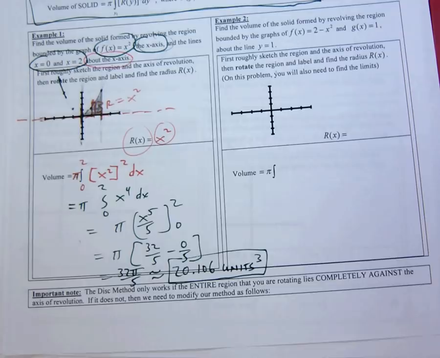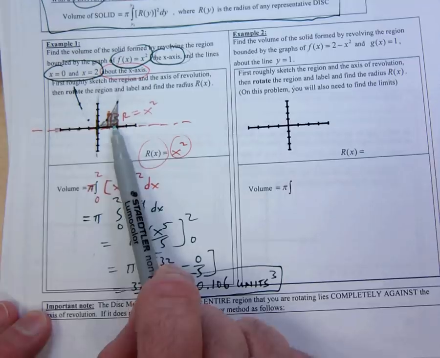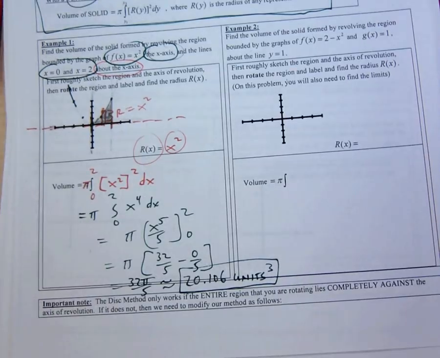Okay, so that's the volume of that Hershey's Kiss type solid that I described earlier, that gets formed by taking that two-dimensional region and rotating it around the x-axis. Got it? Okay? Can you handle one like that? It's going to get a little bit more complicated, but that's a simple example for now. Okay?